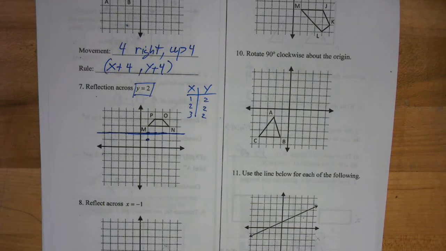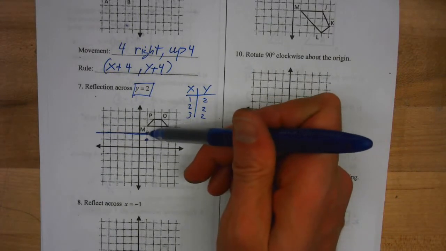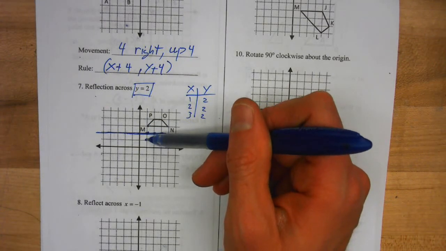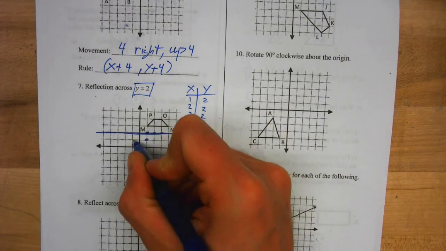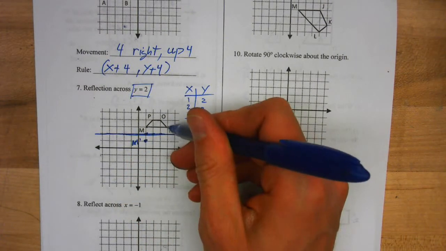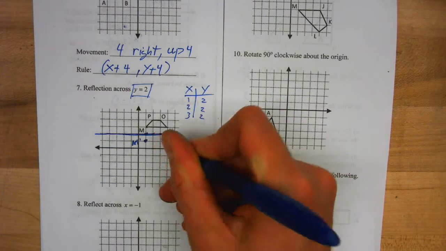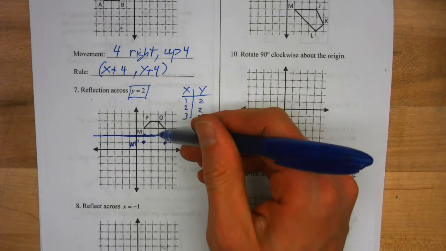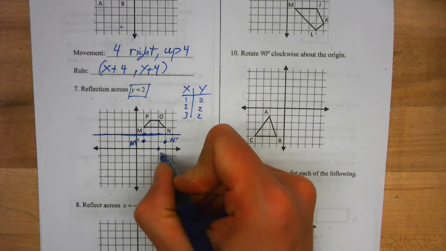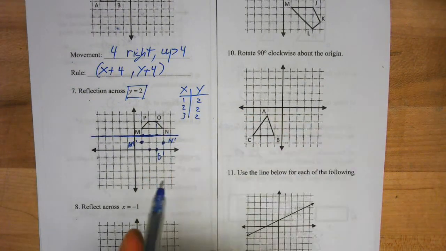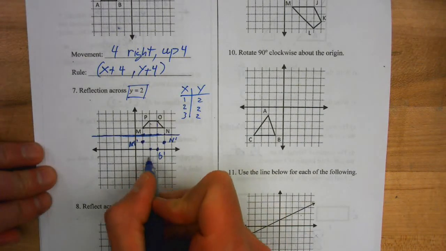And so a line of reflection means that if it's 1 point away going on the top, it's 1 point going the other way, right? So this dot actually worked out for us. This one is M prime. Okay, so that's M prime. N prime, if it's 1 away here, it's 1 away here. And then O is 2 away from our line of reflection, so it's 2 away down here. This is O prime. And then it's 2 away here, so it's 2 away down here. Okay. And so that would be P prime.